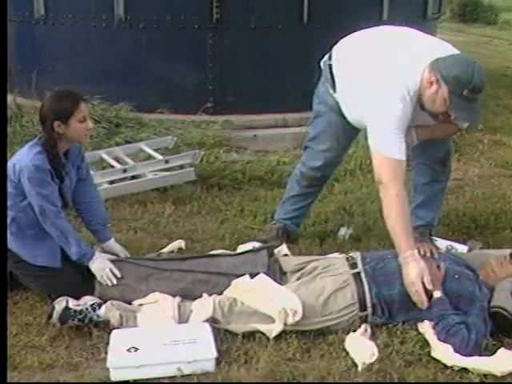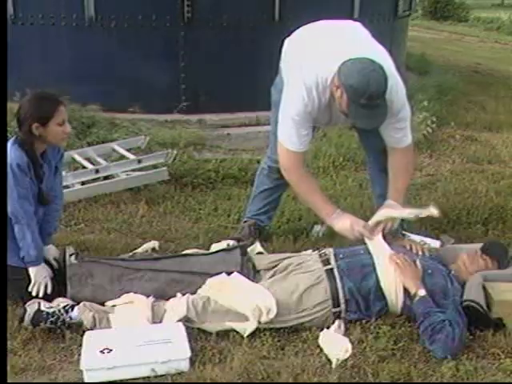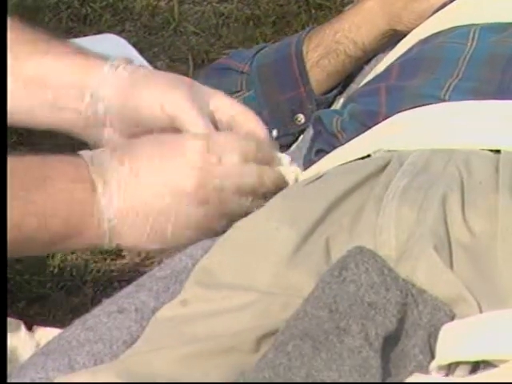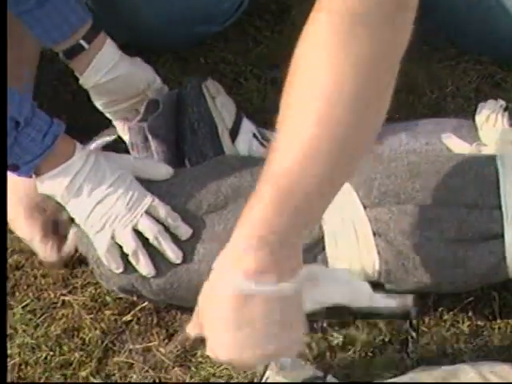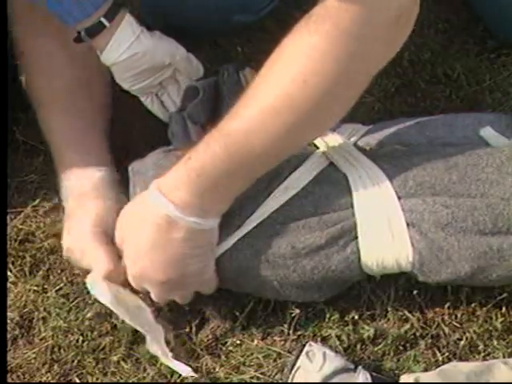All right, Joe. Secure the splint starting at the stable end. Secure bandages at the chest and at the hips. Tie knots over the splint. Tie off bandages above and below the fracture site. Tie off bandages at the knee and lower leg. Secure the ankle using a figure-of-8 bandage.